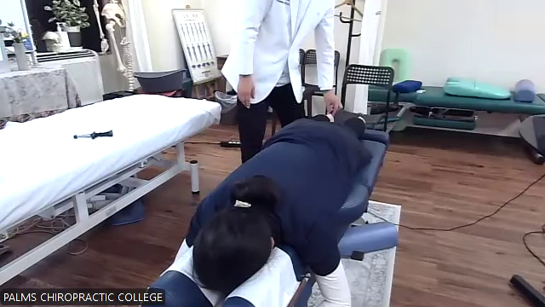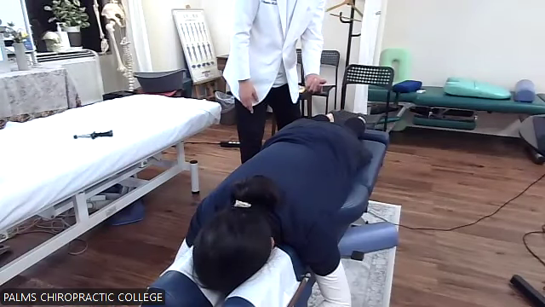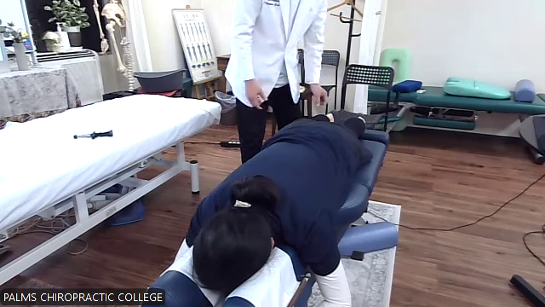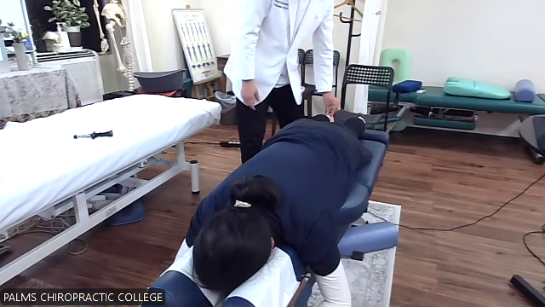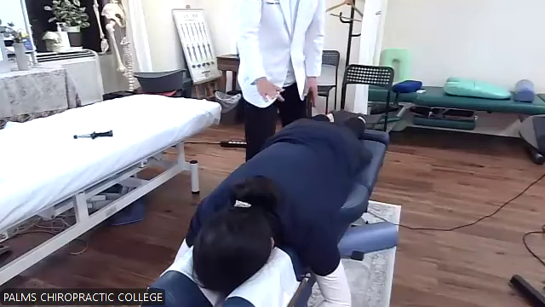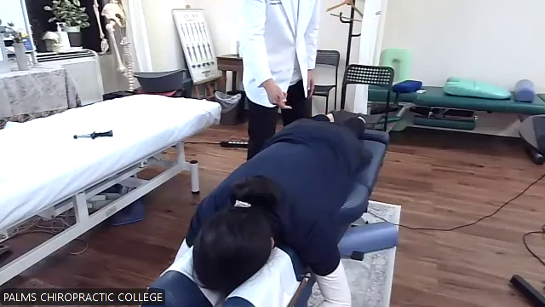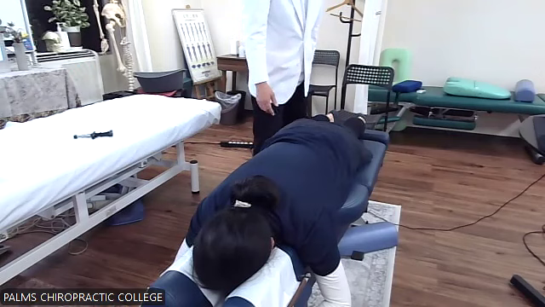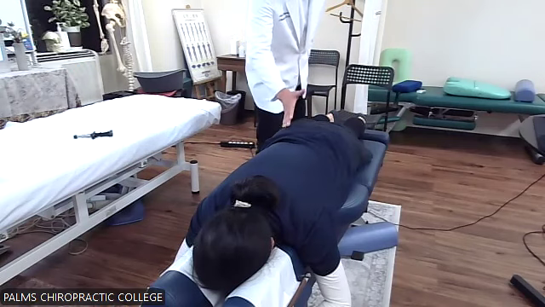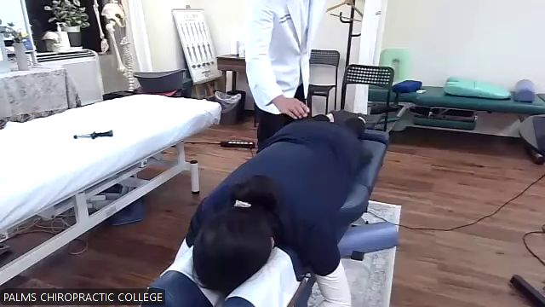So if there's a tenderness at the great toe, it was a psoas, right? And if there's tenderness at the Achilles tendon on one side, it is a posterior issue of the sacrum, or PI. Okay, posterior issue.